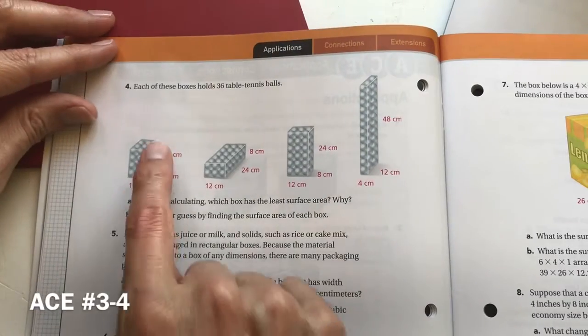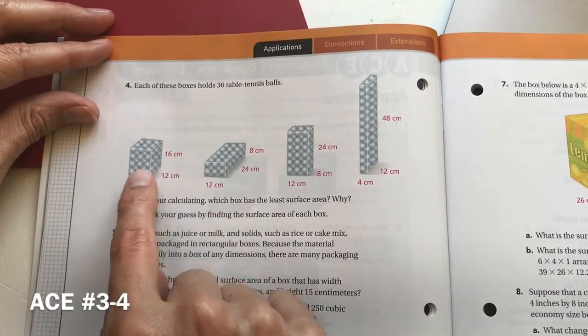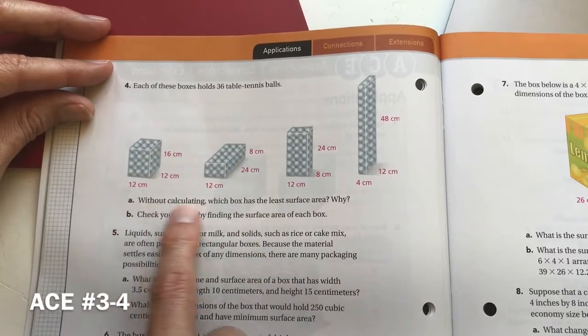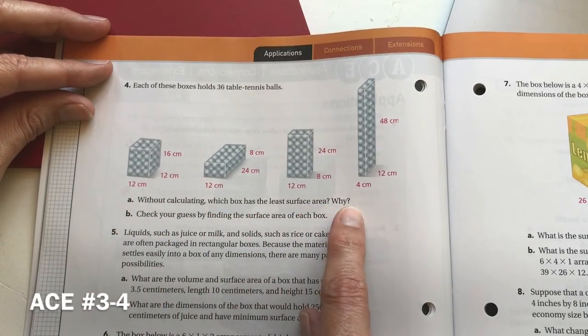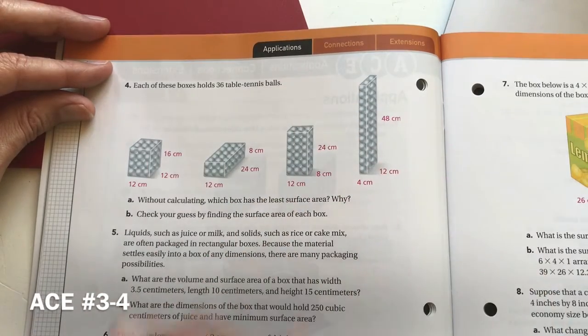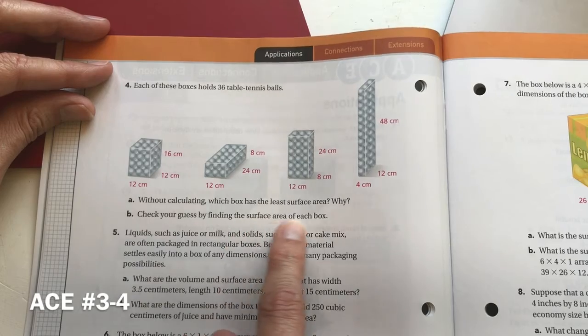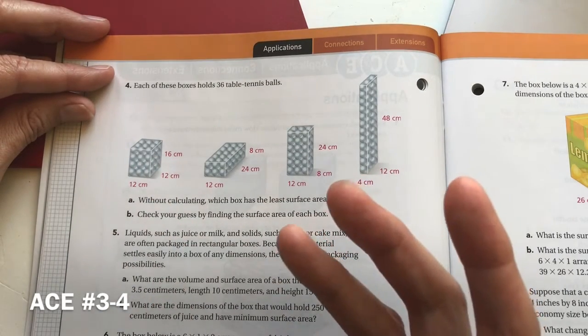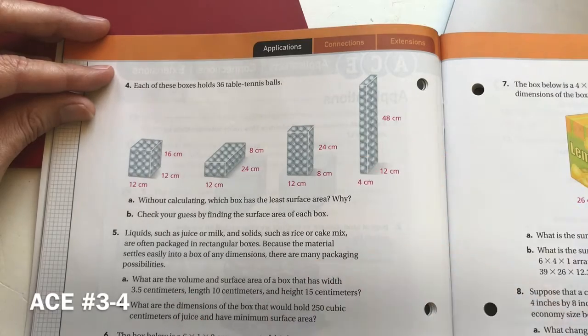For question number 4, same kind of work here. They're already giving you these boxes of ping pong balls. They say table tennis balls here. So you have all the measurements here. Without calculating, which box do you think has the least surface area and why? So you just look at it for which one is the best way to go, and then actually go in and find the surface area of each box. That means you get the area of all the sides. And then you're actually going to calculate that and go with that.